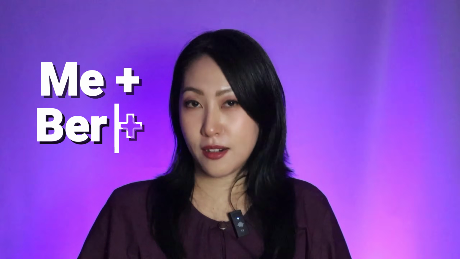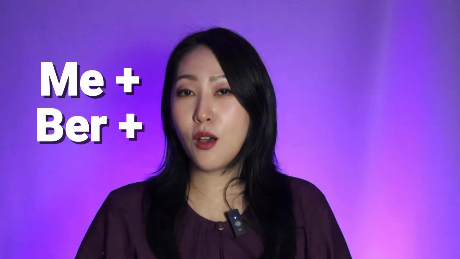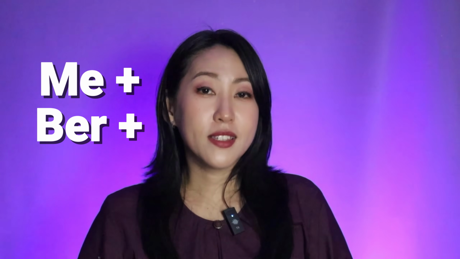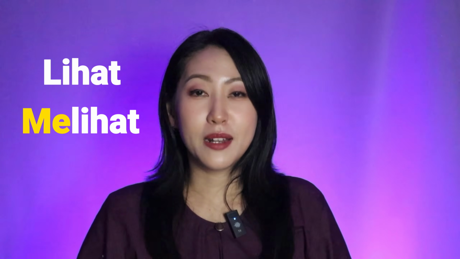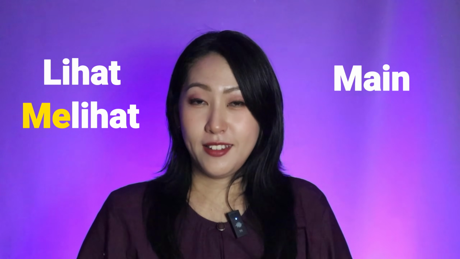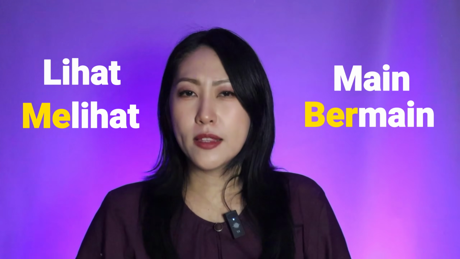What is more important at the beginning is to understand what affixes do and why they exist. Many beginners often ask about affixes me and ber because they appear a lot in verbs. For example, lihat and melihat, main and bermain. What is the difference? So here is the most important rule that you need to understand about affixes.